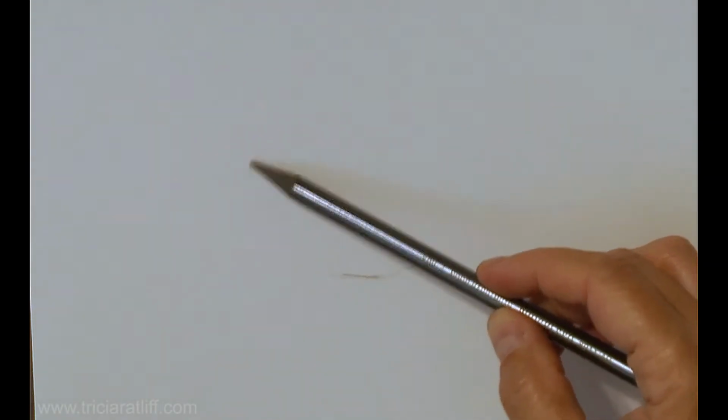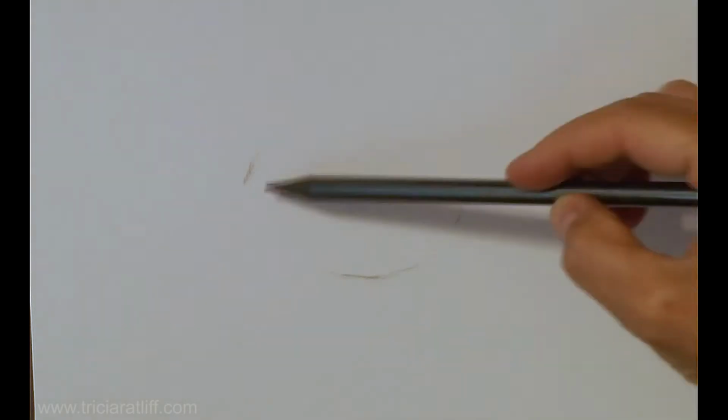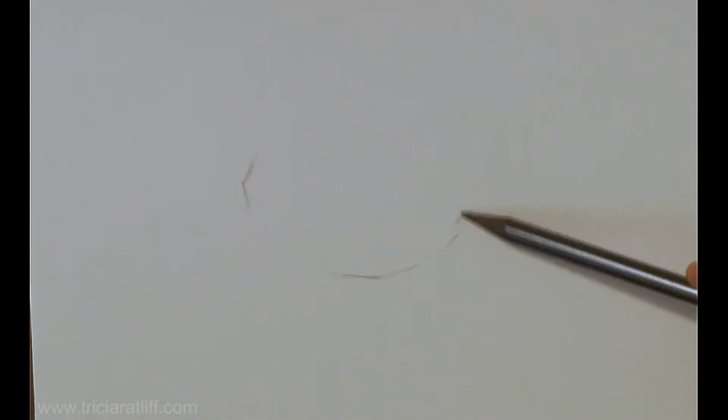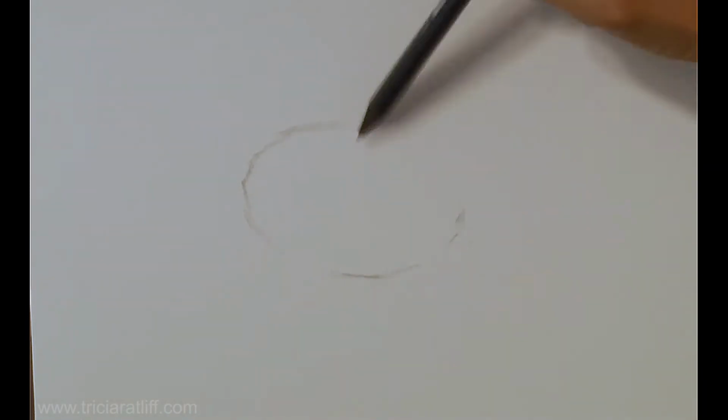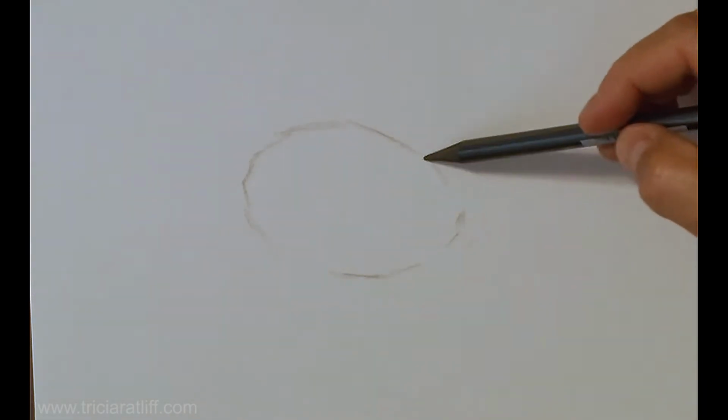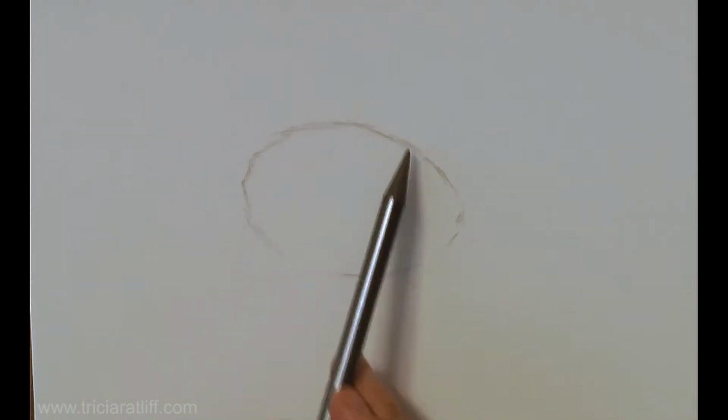When you're drawing or painting an object and you want it to look three-dimensional, it helps to understand the different parts of light and the way they act on a form. So in this video, I'm giving a really brief demonstration of a drawing of an egg. You'll notice in a moment that the egg will be lit from the right-hand side.